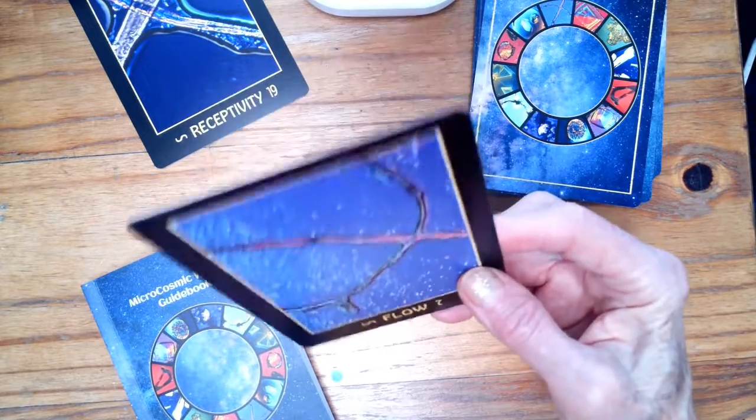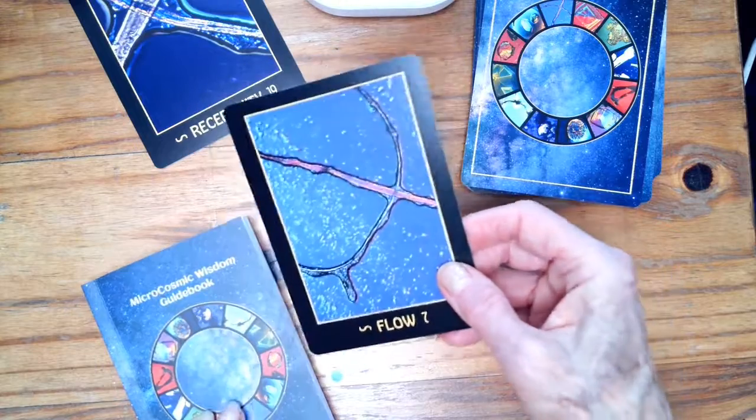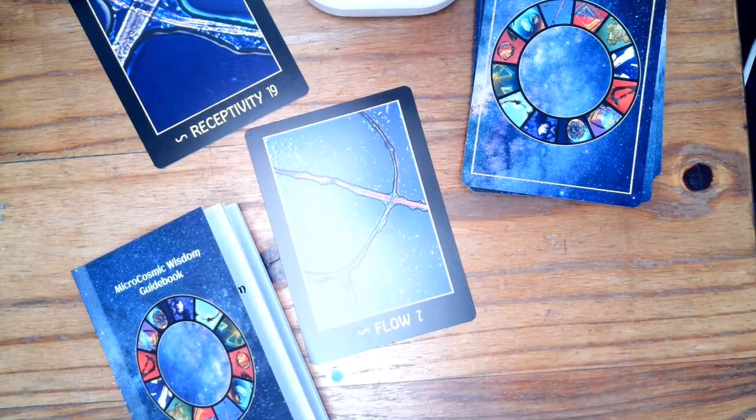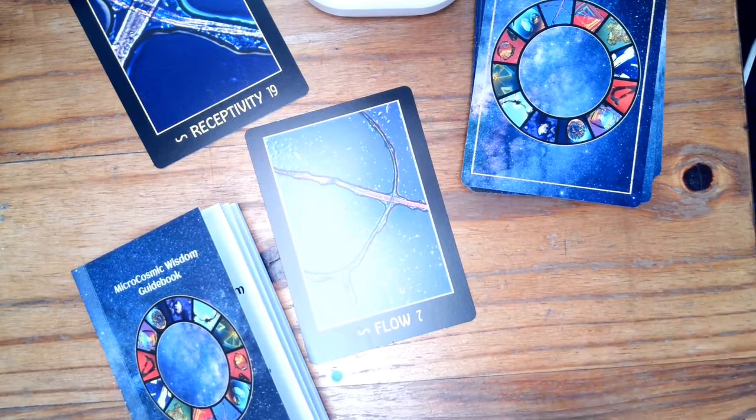And so with flow, I'm going to say, go flow with your cards, enjoy your cards, and contact me with what your experience is as you start to learn them.